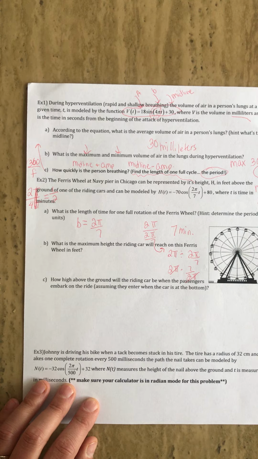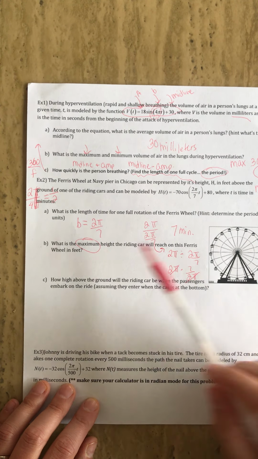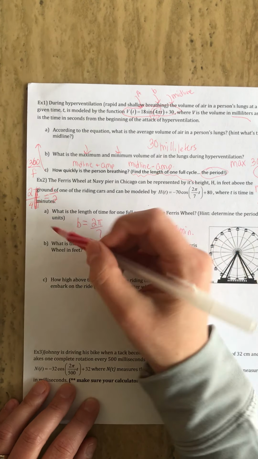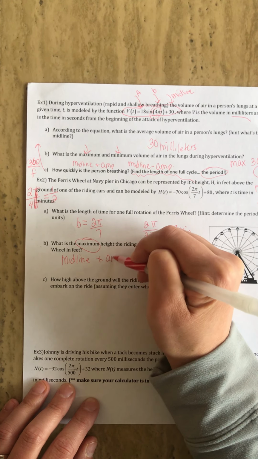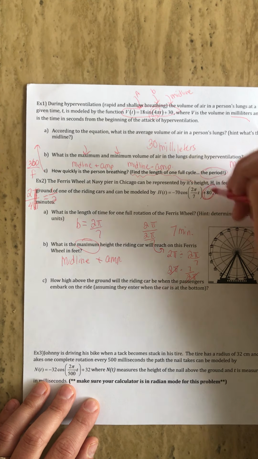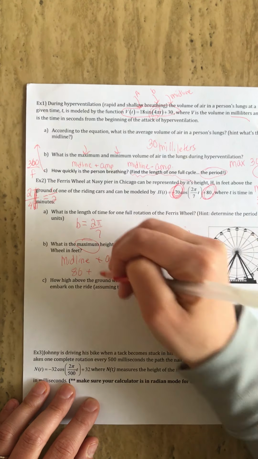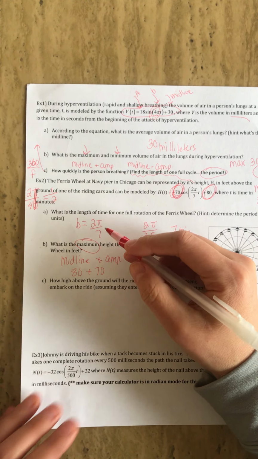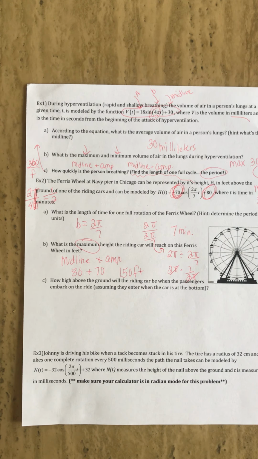The next one here, we're going to be talking about the max, and remember your max, you're going to go ahead and do the midline plus my amplitude. Okay, so my midline is 80 plus the amplitude, which is 70, and that's going to give us 150 feet. Okay, so the max would be 150.